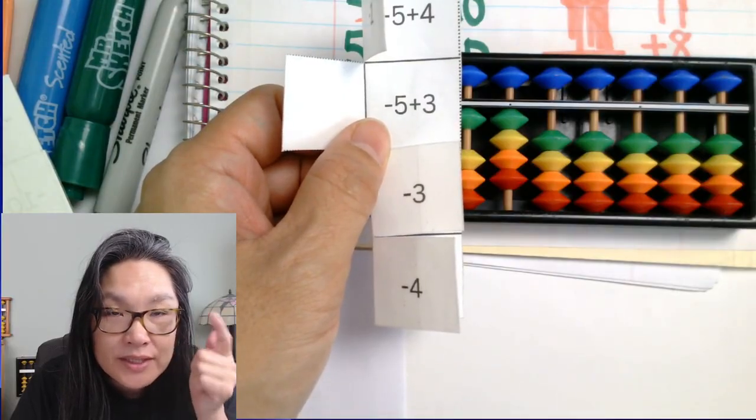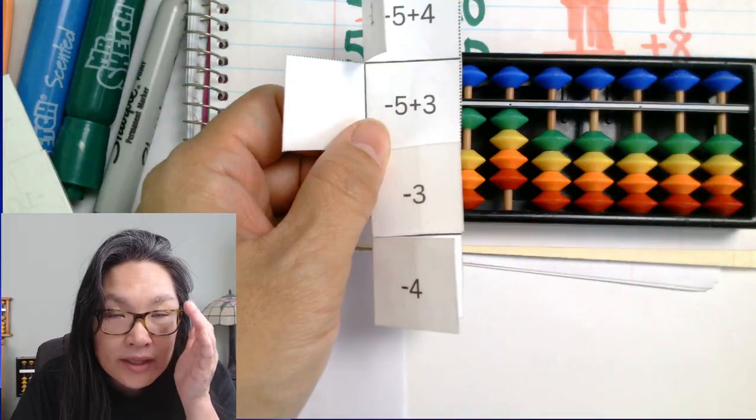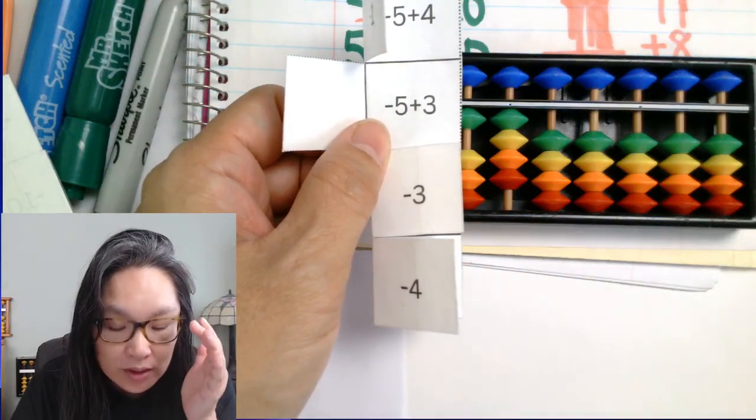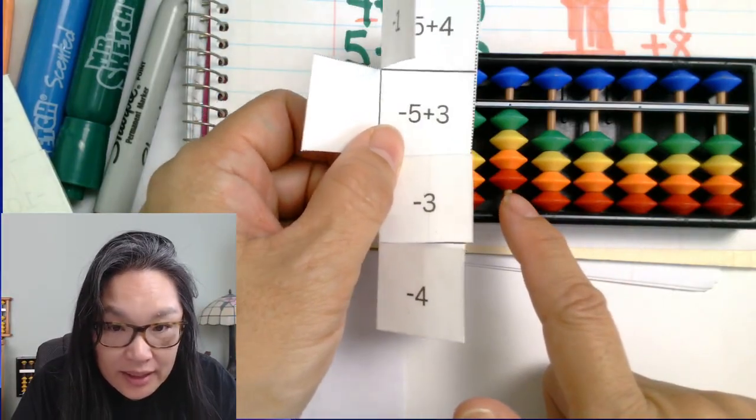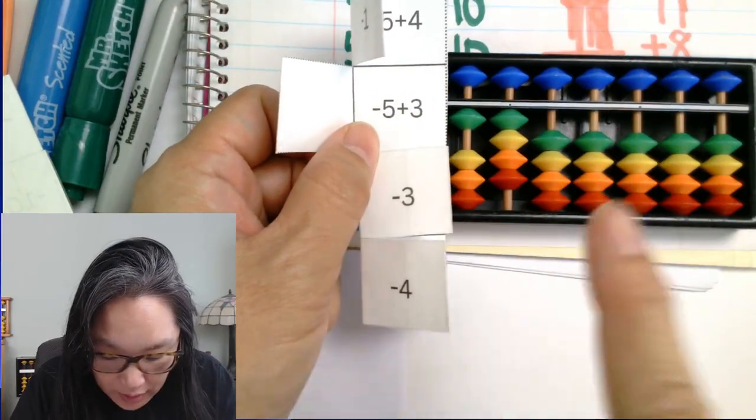Sometimes I forget to say that there's a framework. The first thing to do is always ask if you have enough. If not, then can you use the 5? So here, let's do this.